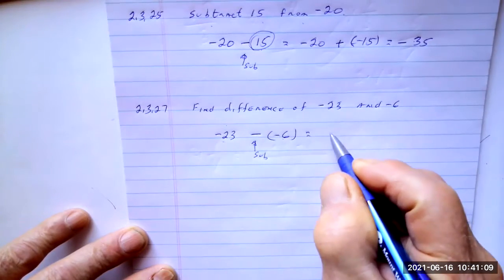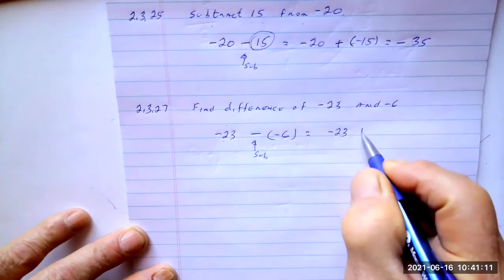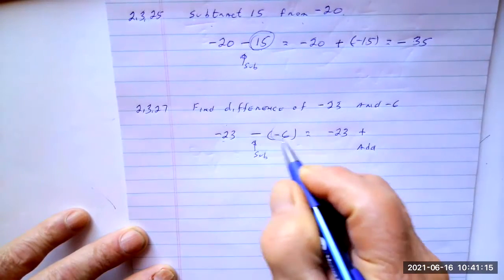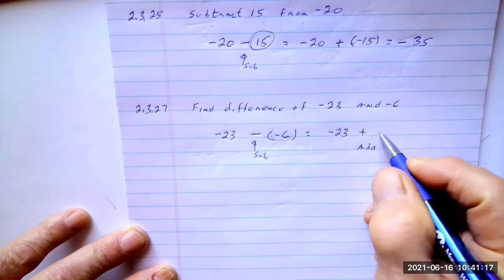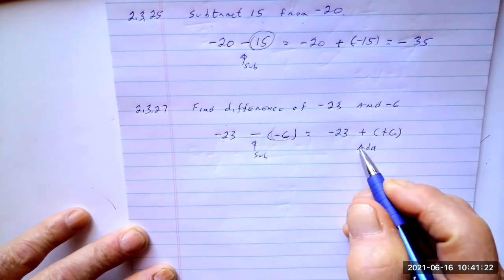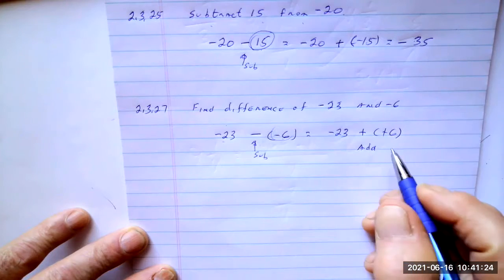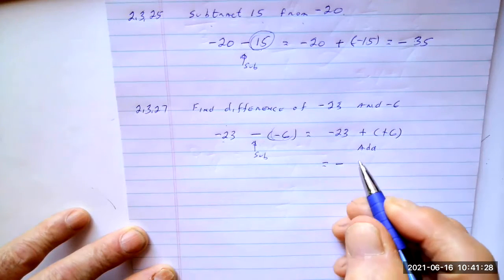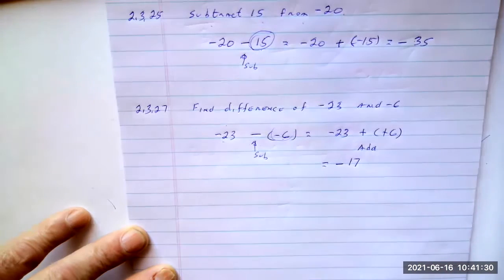That is equivalent to taking -23 and changing subtraction to add if we take the opposite of this number, which would be +6. Again, we have unlike signs. We're going to take the sign of the larger, which is negative, and then take 6 away from 23, which would be 17.